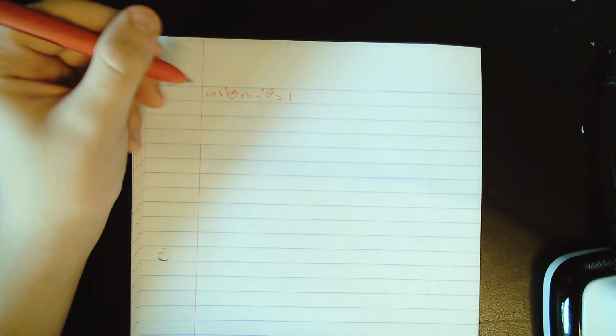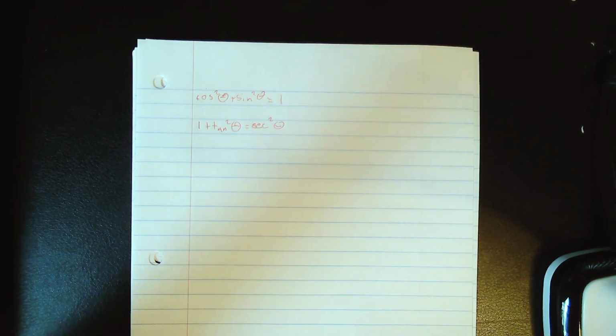For example, to finish this one off, if we divide everything by the cosine squared of theta, we end up with 1 plus the tangent squared of theta equals, and we haven't talked about this one much in these videos, the secant squared of theta.